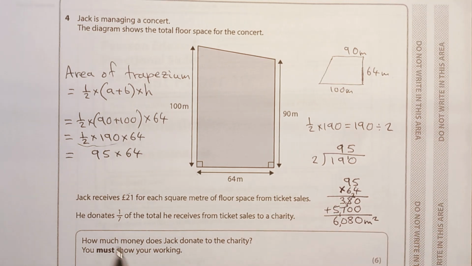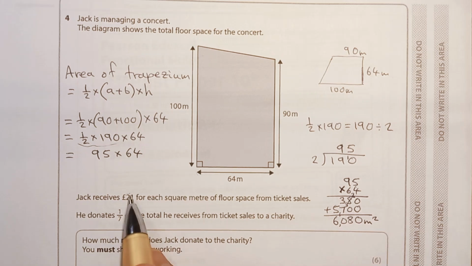Okay. Now, Jack receives £21 for each metre squared. So we could do 21 multiplied by this. But remember, he donates 1/7 of the total to charity. And that's what we're trying to work out. So rather than doing the 21 times 6,080, which might feel quite big, we can say, well, he's only going to give 1/7 of that.